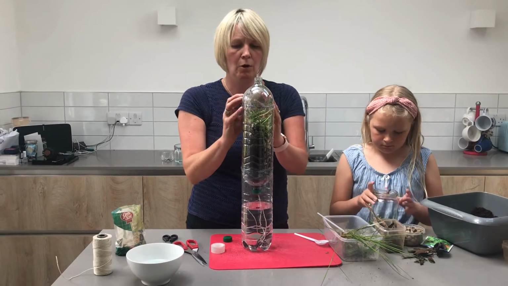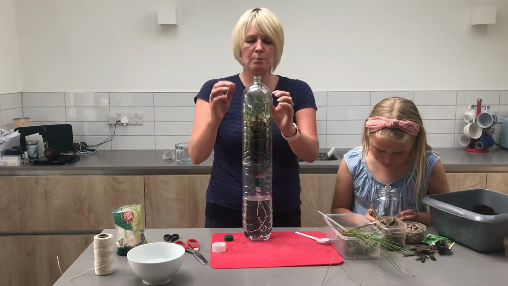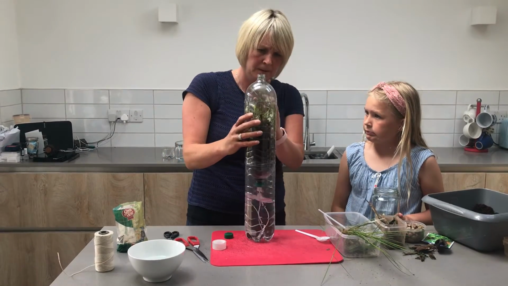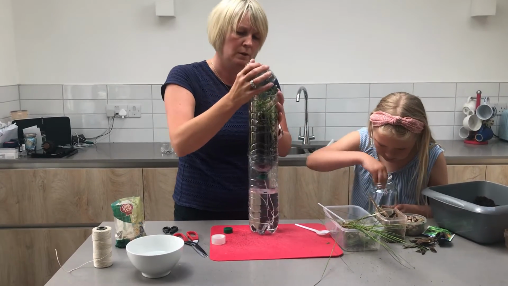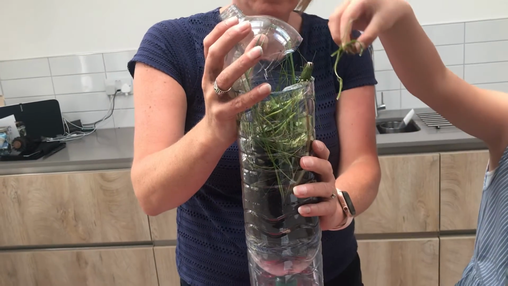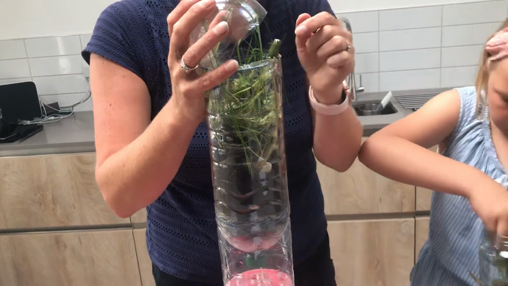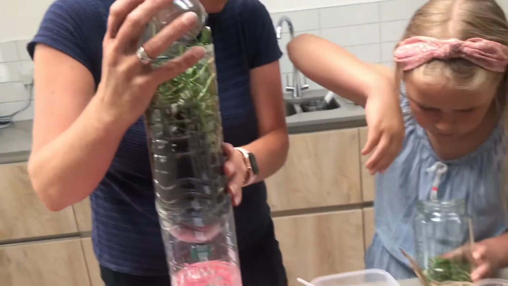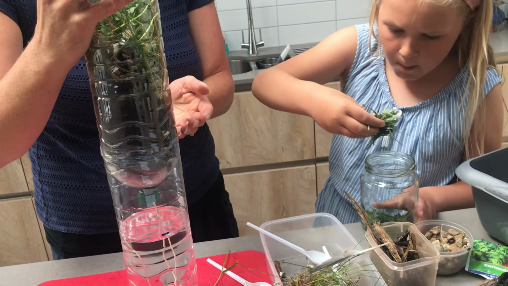Now, what we actually forgot to do was to add our little mini beasts in, didn't we? So probably best to do that before you add this final layer in. So if I just open that up slightly, we can slip our little mini beasts in the top. So Mary, are you ready to add them in? Being very, very gentle. So we'll add them in. We've got a little woodlouse going in there. A nice little snail, lots of food for him to munch on. A couple in there. Do any more? We don't want to overload it, we don't put too many in, but we've got 3 or 4 little mini beasts in there.